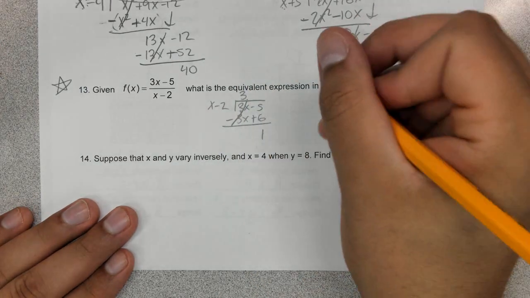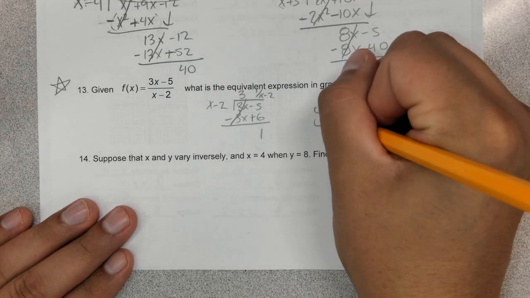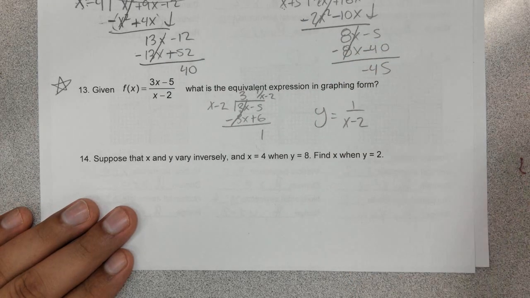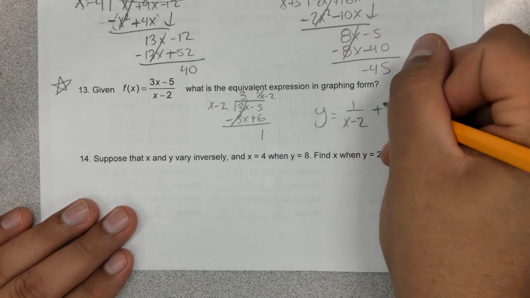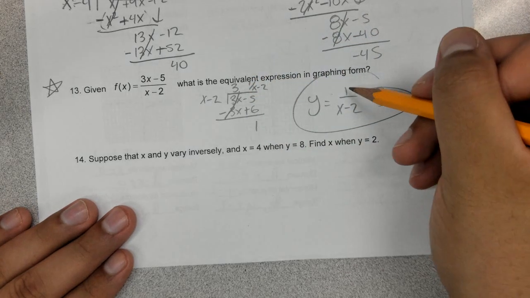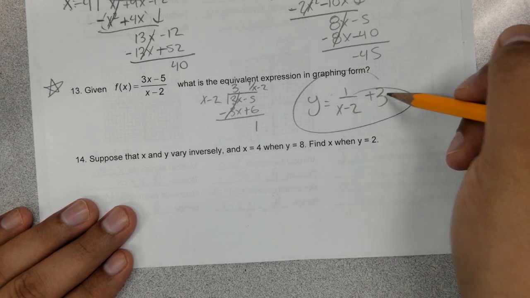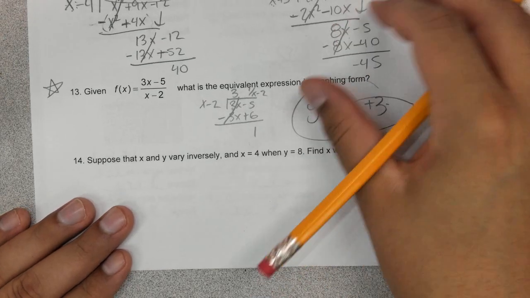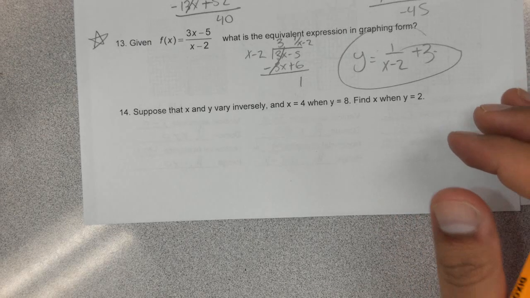We get back a remainder of 1, so we have 1 over x minus 2. Alright, so y equals 1 over x minus 2, then plus 3 at the end. Alright, so you just want to rearrange it, put it in graphing form. The fraction part goes in the front, then plus 3 at the end. So h and k.